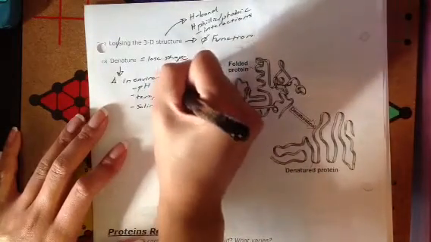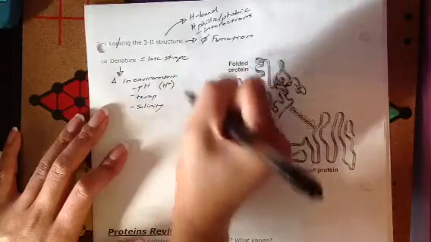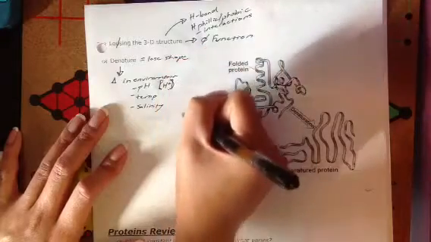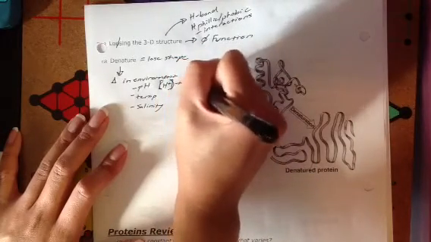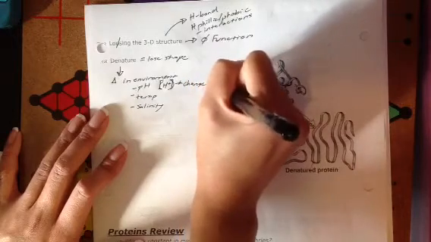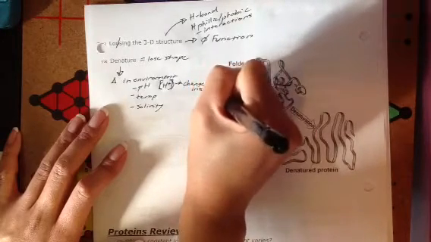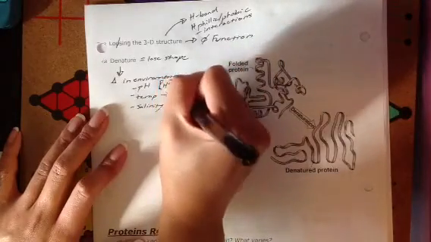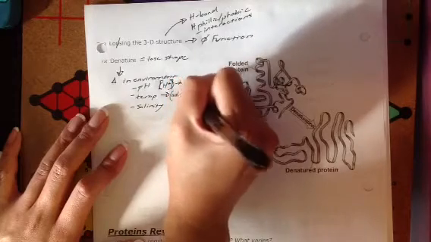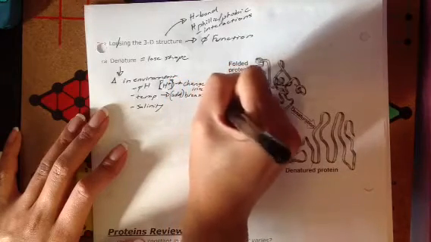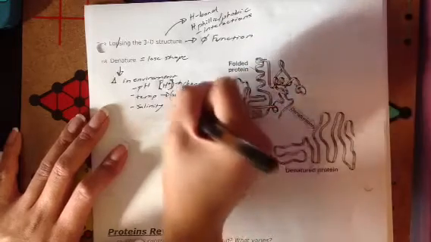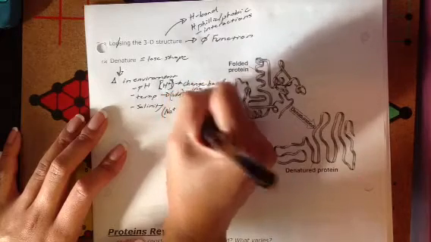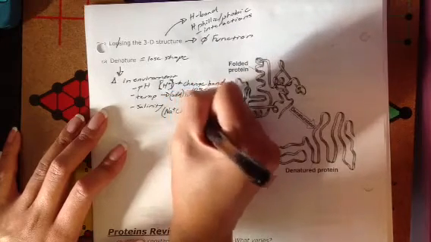If the pH changes, remember this is going to be your concentration of hydrogen ions, and this is going to actually change bond interactions. Your temperature, when this changes, you're normally adding heat. This can break bonds. And for salinity, you're adding in salts, so NaCl.